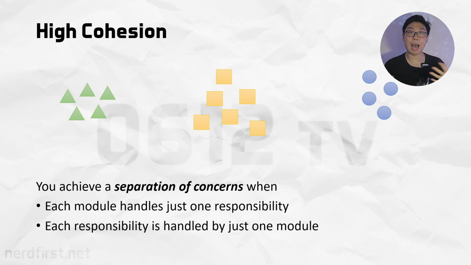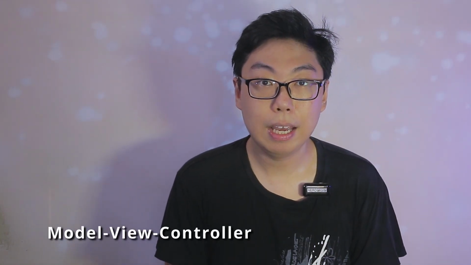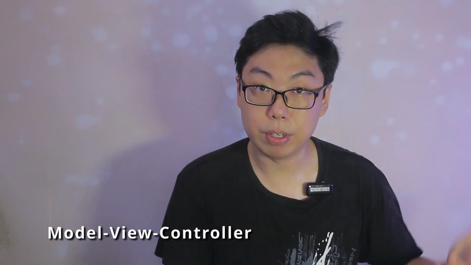With low coupling and high cohesion working hand in hand, my program should be built as modules that each handle one major responsibility while being blissfully unaware of anything else that's going on in the program. In order to enforce this as much as possible, I decided to apply the very popular MVC or Model View Controller pattern. The goal here is separation of concerns.